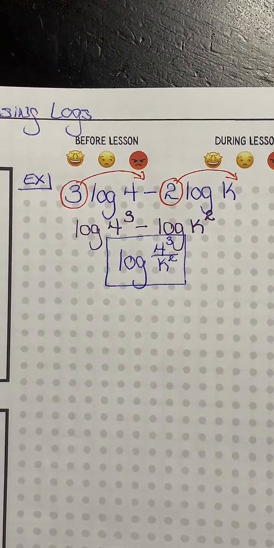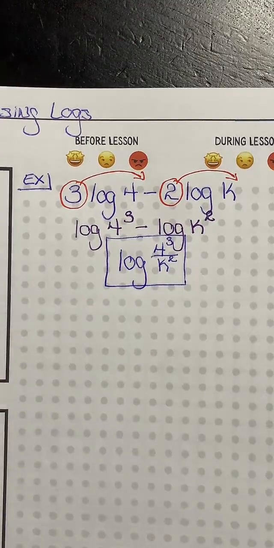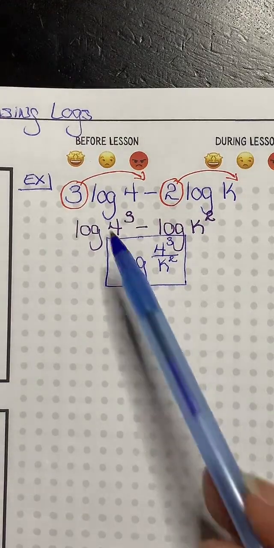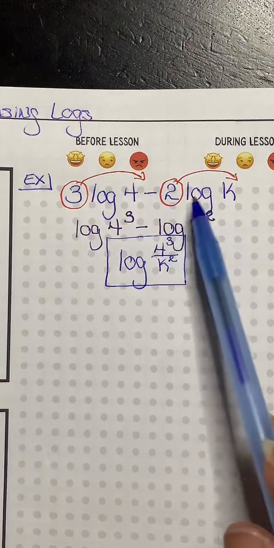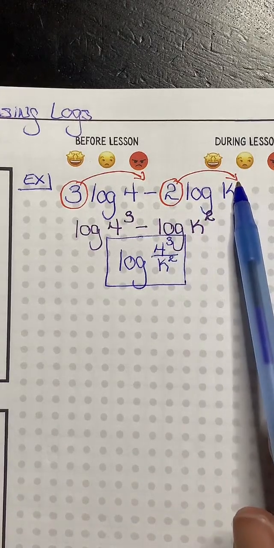All right. So now, remember, we're just condensing. We're not solving. We're not changing anything right now. We're just condensing. Okay? So the 3 is the exponent of 4. The 2 is the exponent of k.